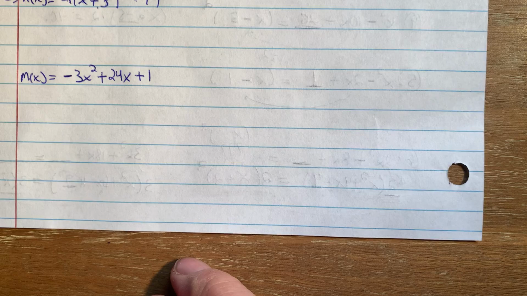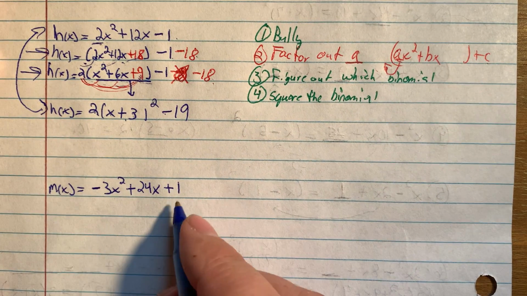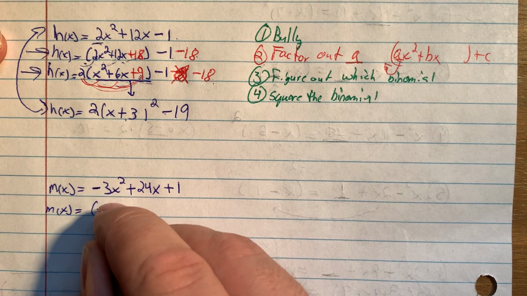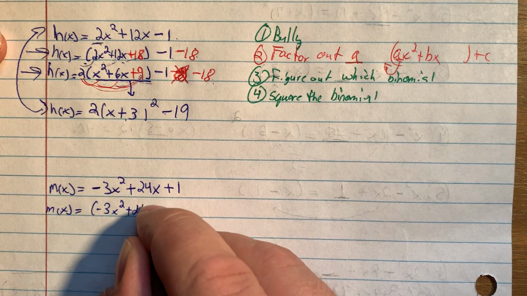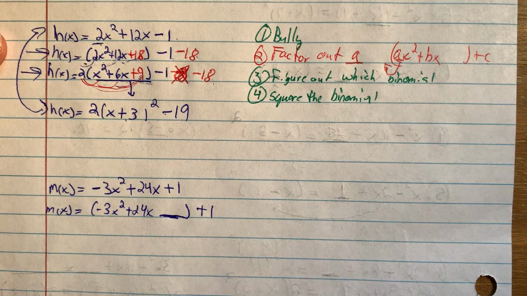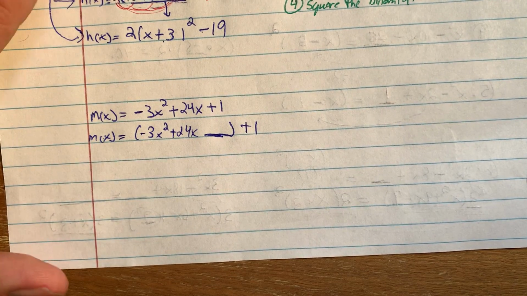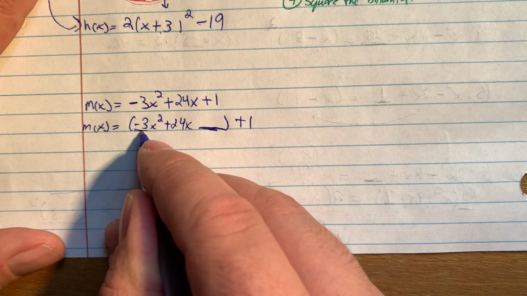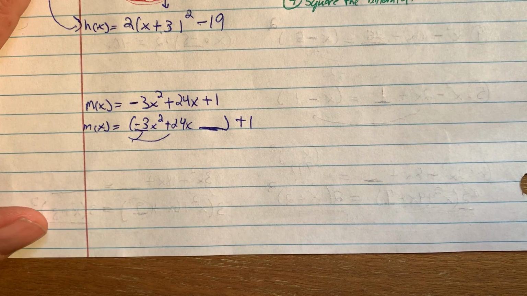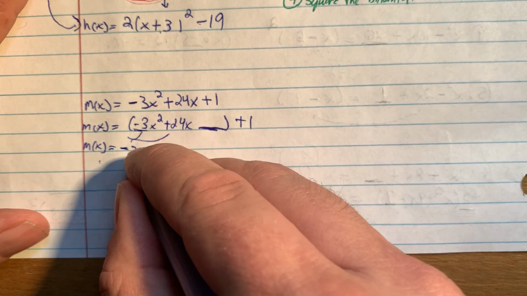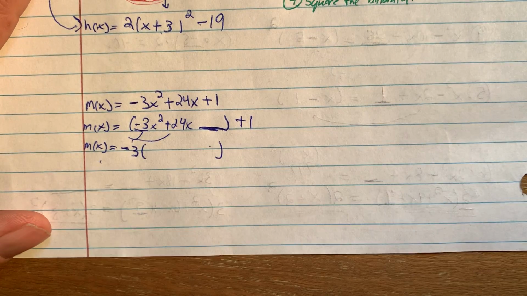First step, you should have bullied out the 1. So m of x equals negative 3x squared plus 24x. We're going to leave room to complete the square, and we're going to bully out the 1. So we're making some room in our group. Next, we needed to factor out the negative 3, sorry. So m of x will equal negative 3 times what?